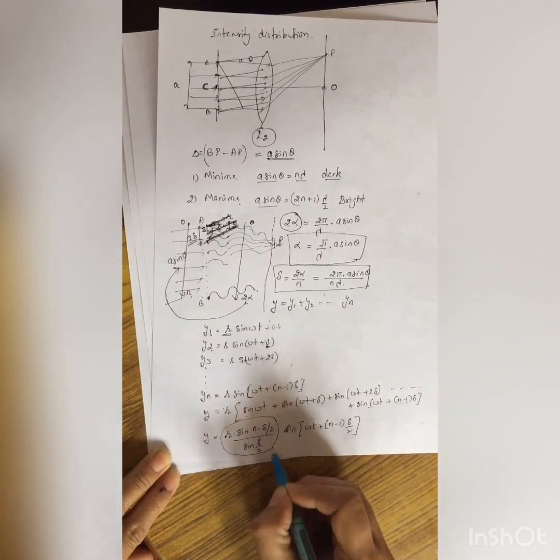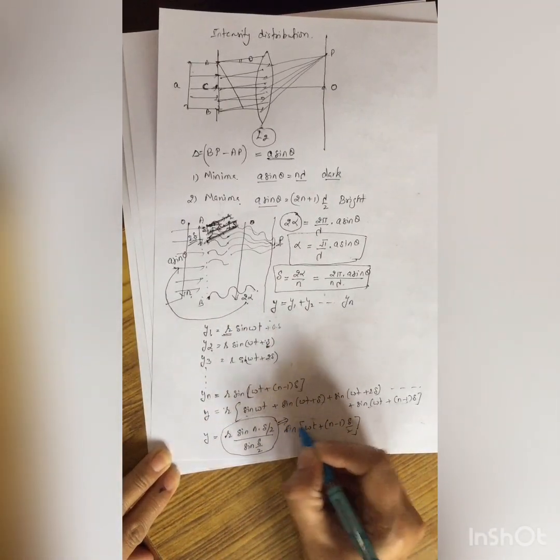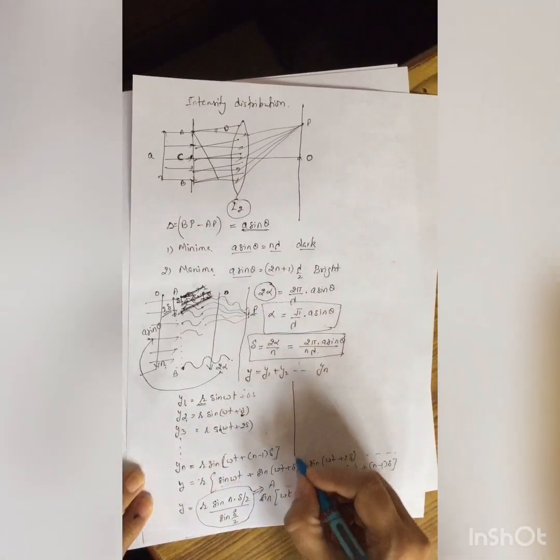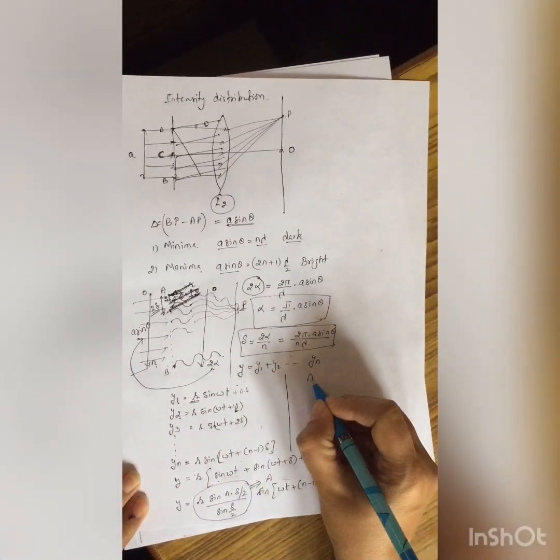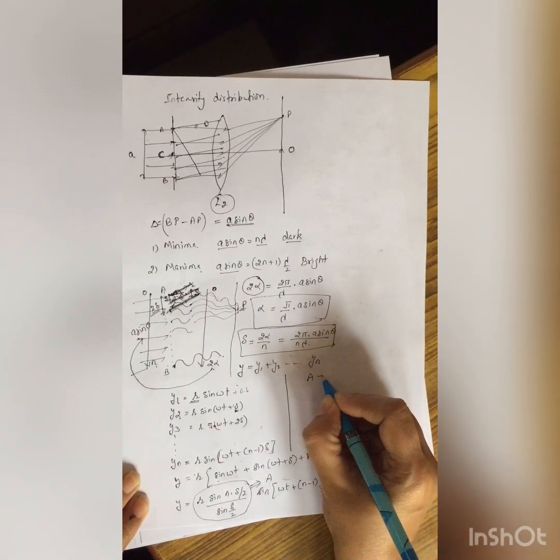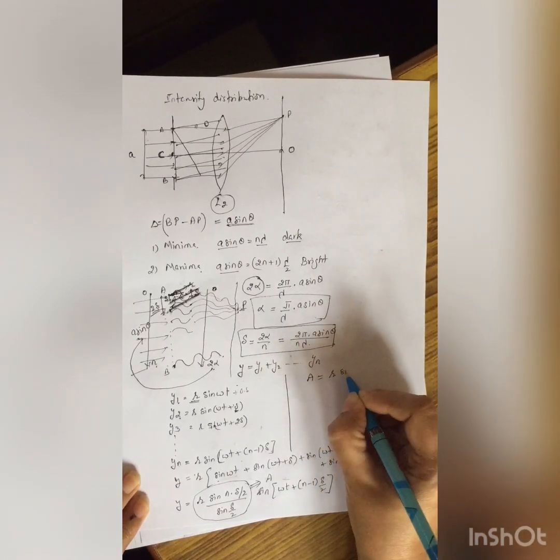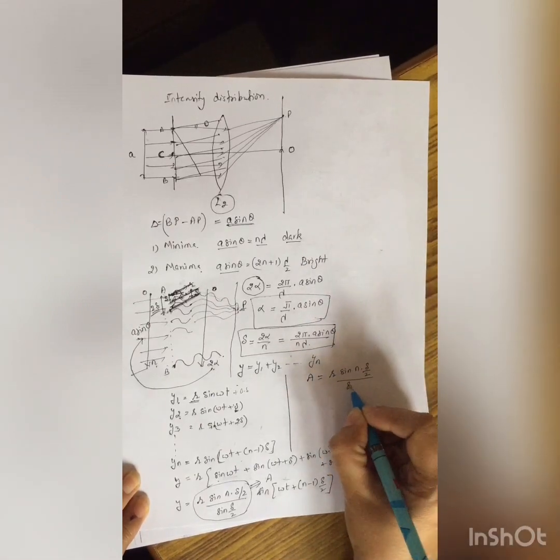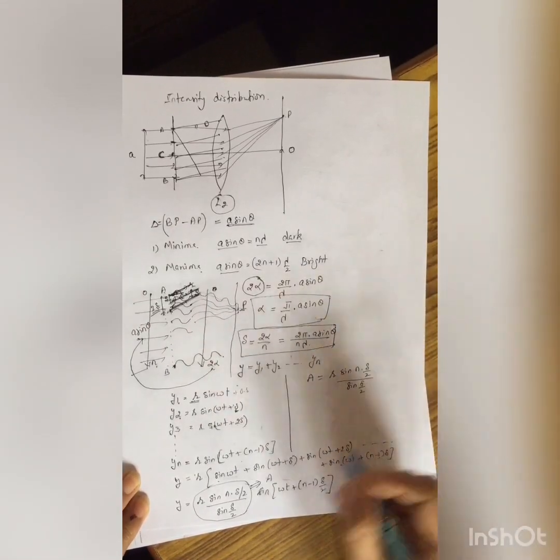The first term represents the amplitude of the wave. Hence, we write the amplitude of the wave as A is equal to r sin(n delta by 2) divided by sin(delta by 2).